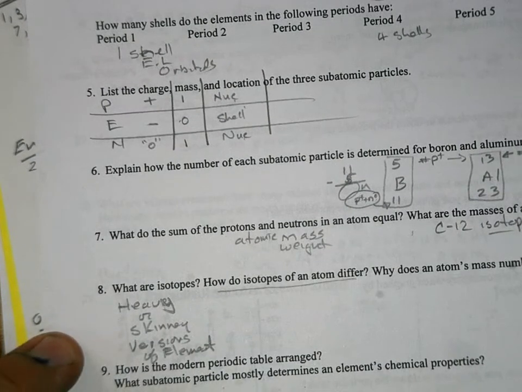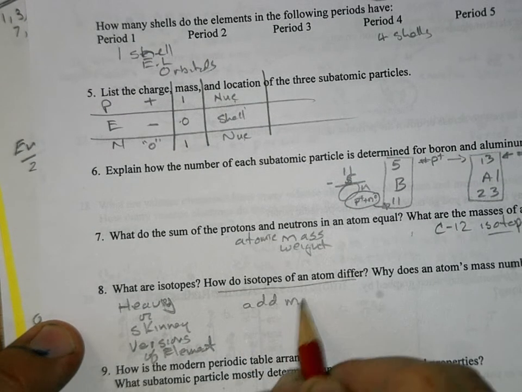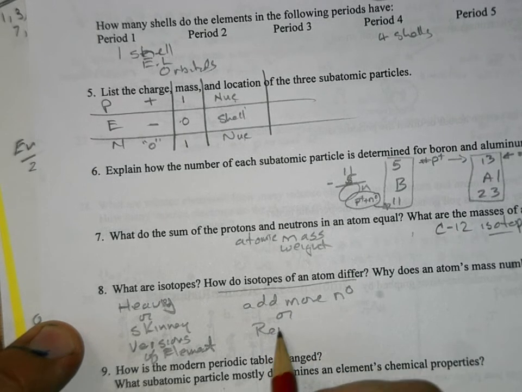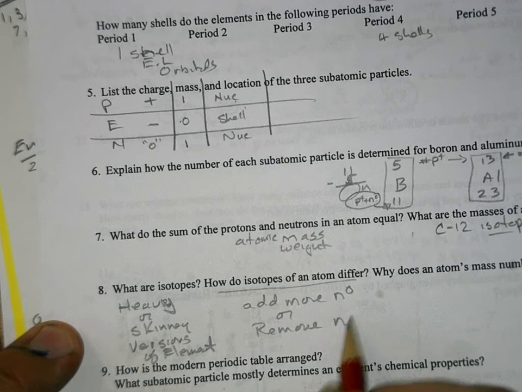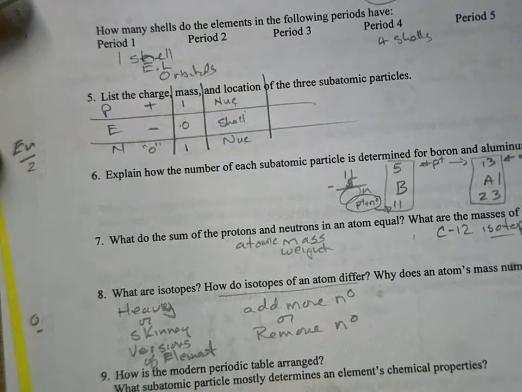The way they can be heavier is they can add more neutrons or remove some neutrons. You can remove neutrons from an atom. Neutrons have no charge. They can move in and out of the nucleus fairly easily.